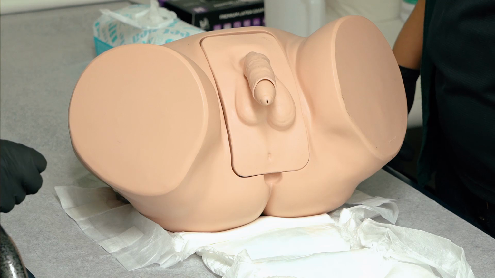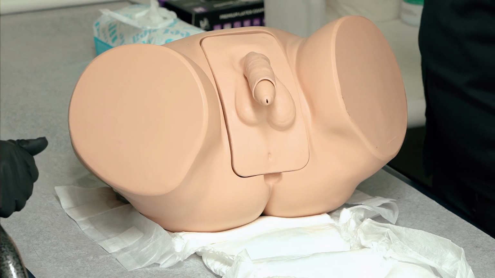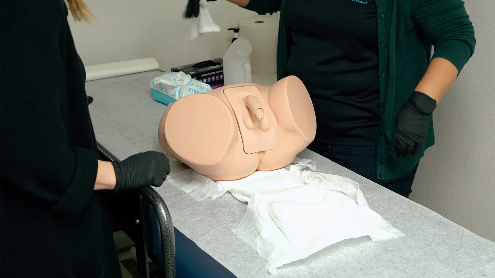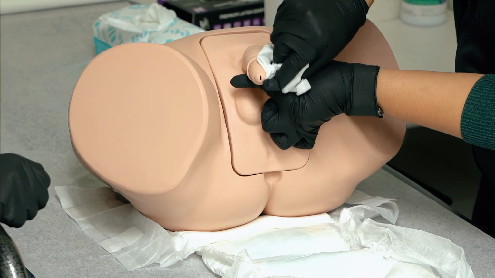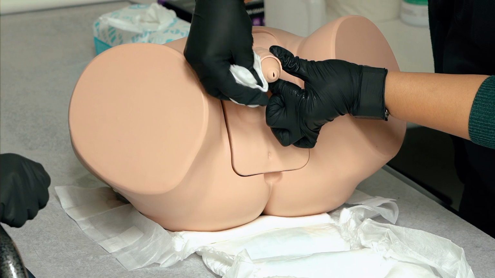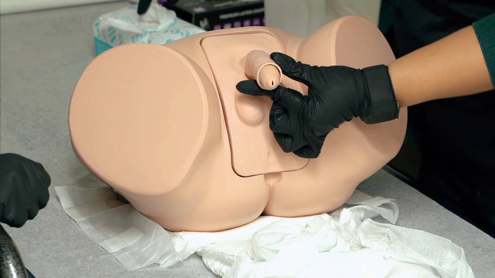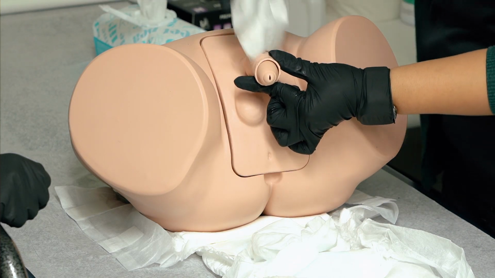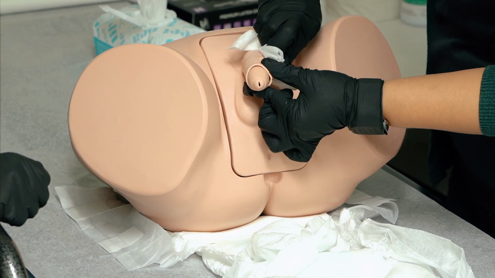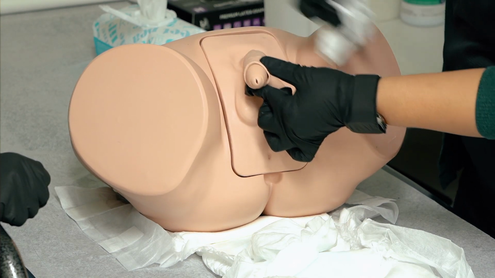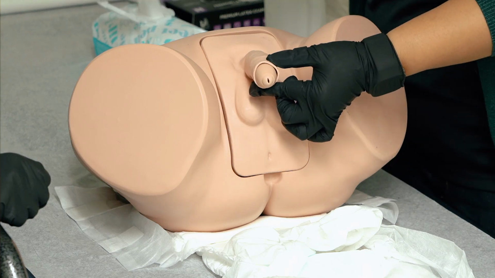If the male student is not circumcised, move the foreskin back and clean the glans penis or the head, wiping the area in a circular motion. Then proceed to clean the shaft of the penis, around the scrotum, and both sides of the groin folds, which is the fold where the pubic area meets the leg. If the student is not circumcised, end the procedure by moving the foreskin back over the glans penis.